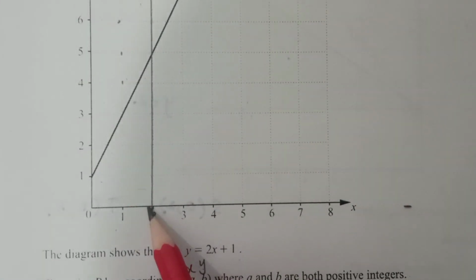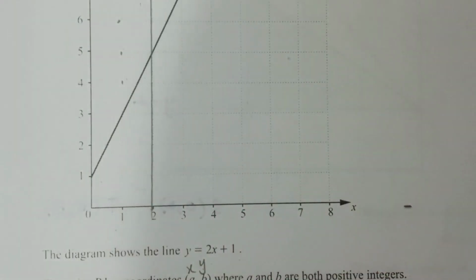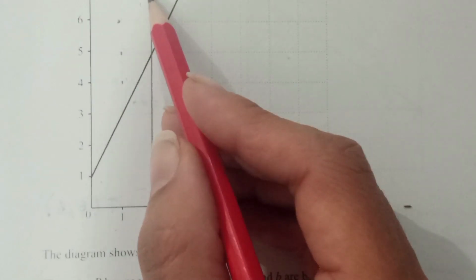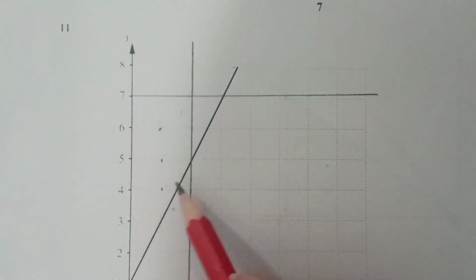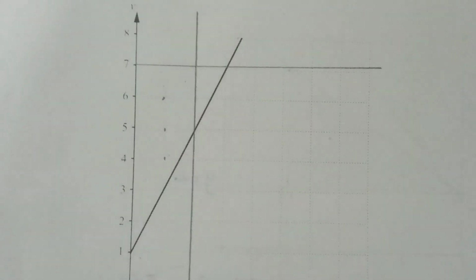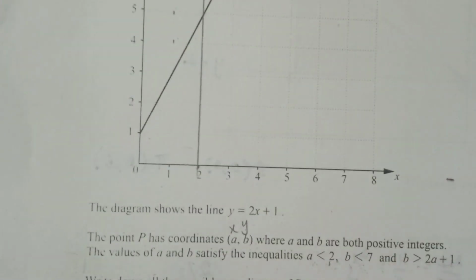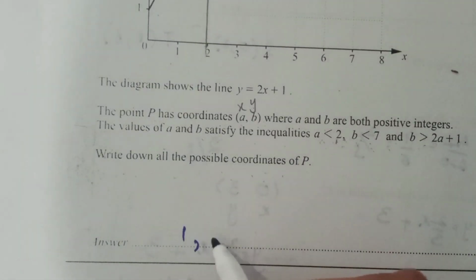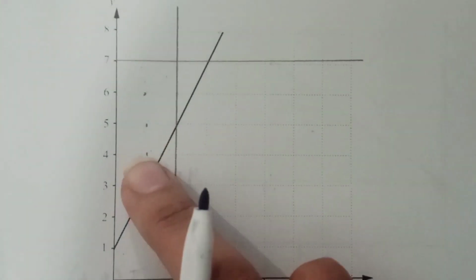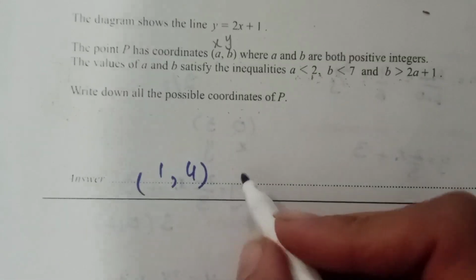It means that these points start with that point, and y is less than 7. It means we can't take the point on these lines. Only these 3 points are the possible coordinates of P, and these points are 1 and 4, 1 and 5, and 1 and 6.